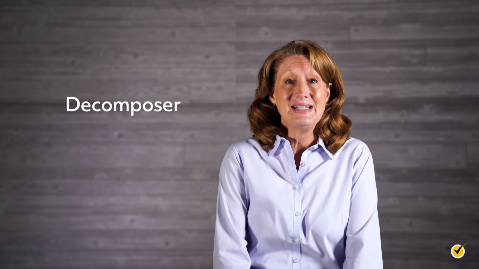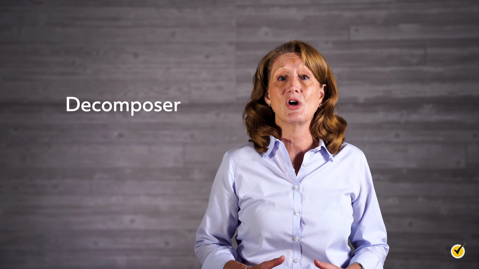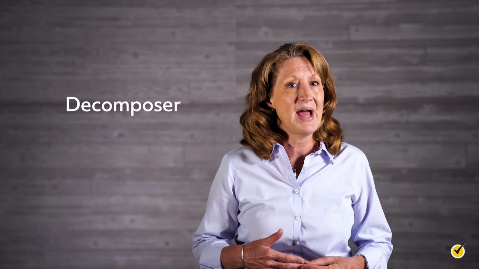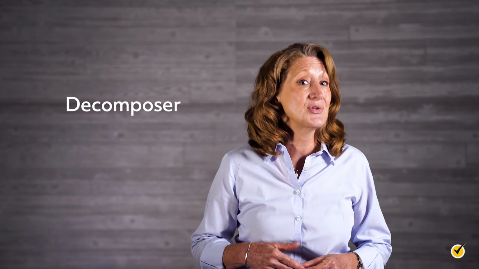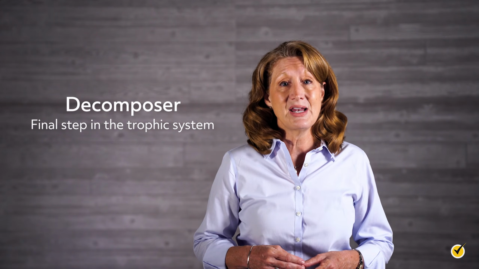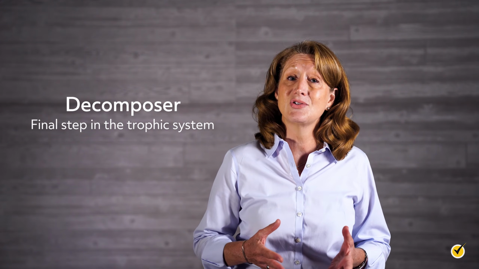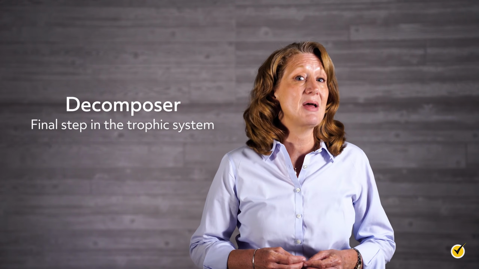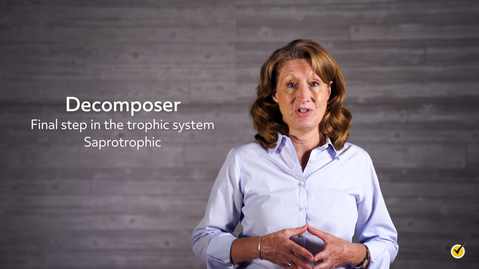Number 7, decomposer. Eventually, all the organic matter accumulated in the environment dies off and needs to be recycled back into the food web. To fulfill this role, decomposers are the final step in the trophic system, where even the smallest and least accessible bits of material are broken down and utilized. Decomposers are distinguished from other heterotrophic feeding methods in their saprotrophic method of nutrient ingestion.